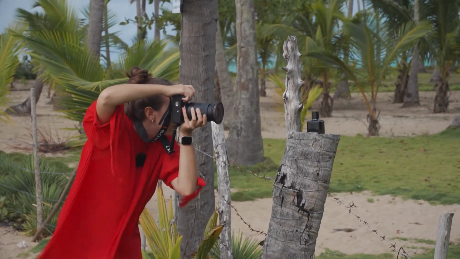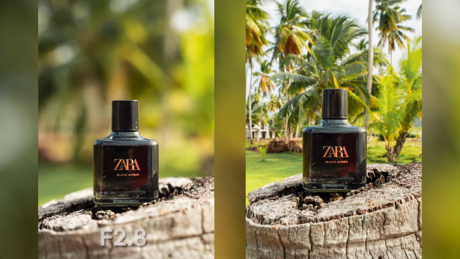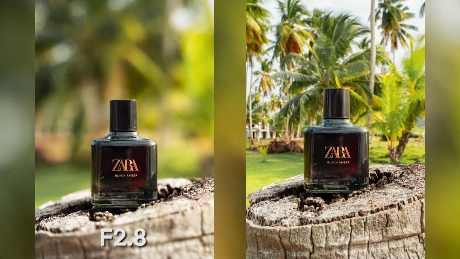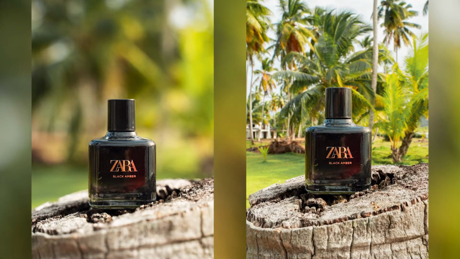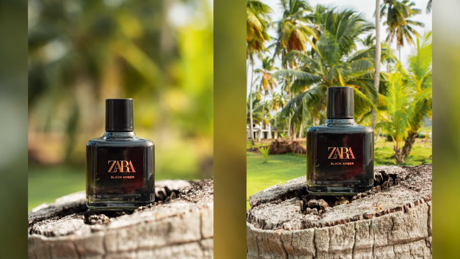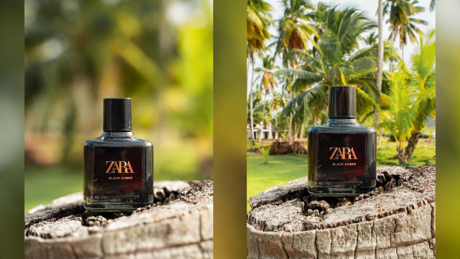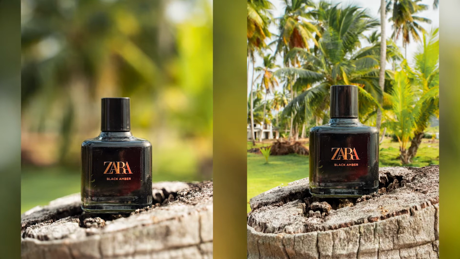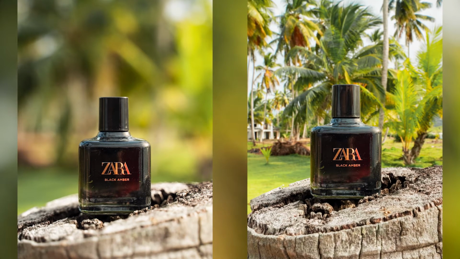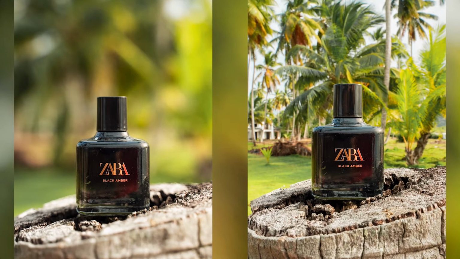Here's our result. On the left-hand side, photo taken with a setting of f-stop 2.8. We can see the product grabbing the whole attention. The whole context of a photo is not the priority here. We can see it's set somewhere amongst the greenery. However, product is a central point and central point of attention for this photo.